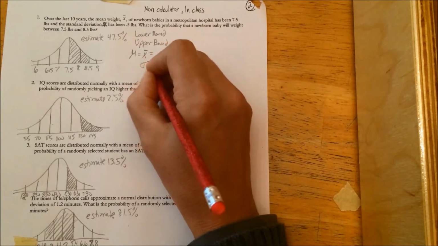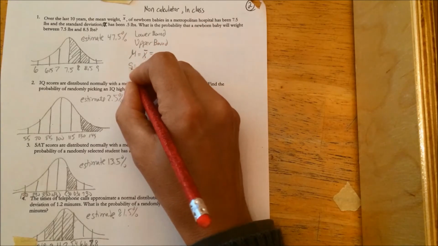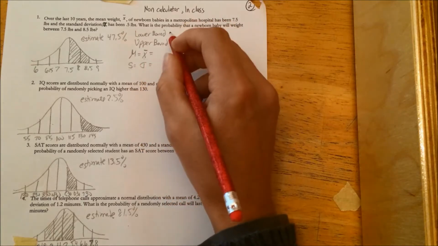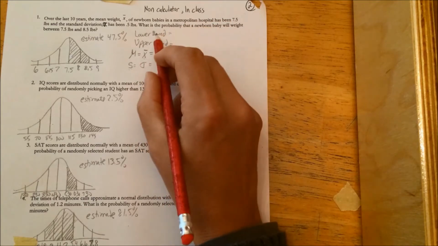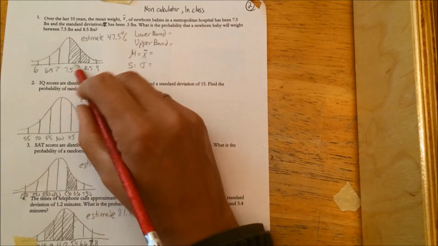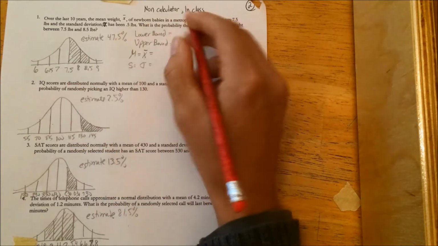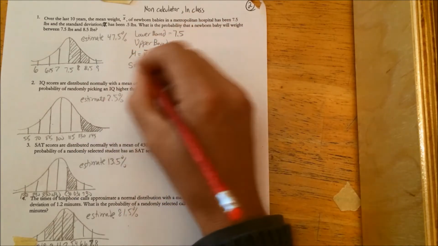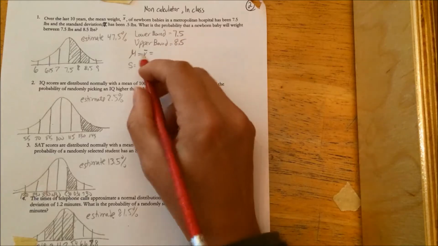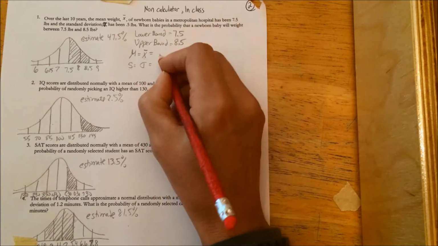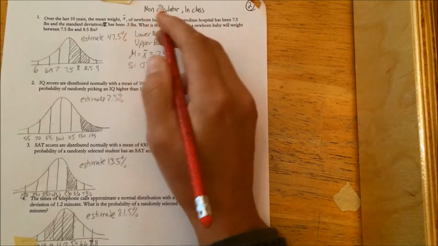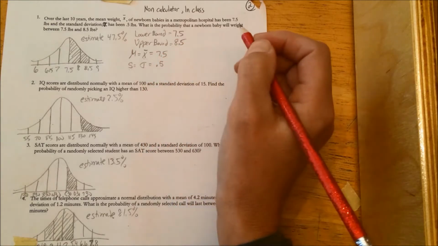And then you need the standard deviation, and on the calculator I think they've got it as S or sigma. I forget which one. We'll find out in just a moment. So the lower bound and upper bound are the left and right sides of the shaded region. So in this case the lower bound is 7.5, the upper bound is 8.5. The mean for this they said was 7.5, and the standard deviation was 0.5.